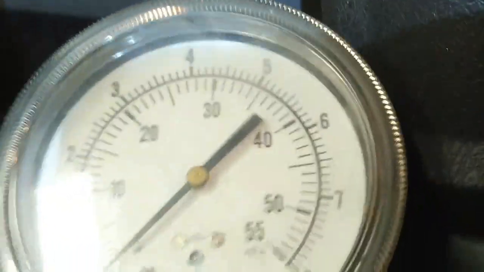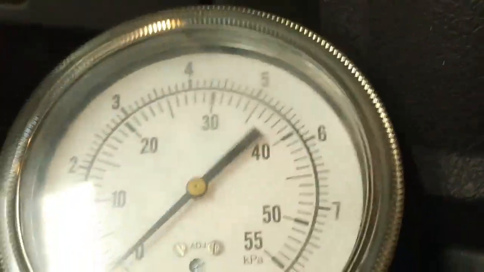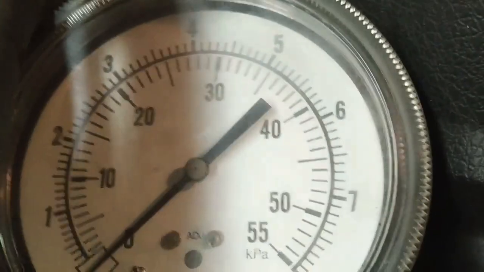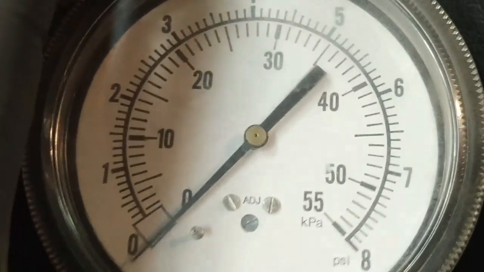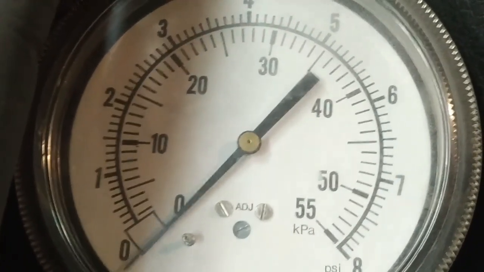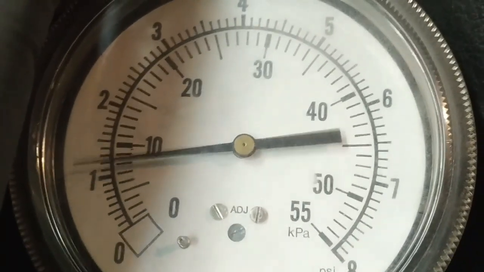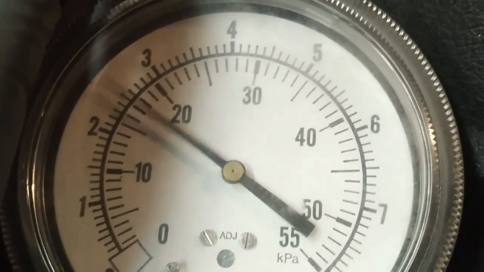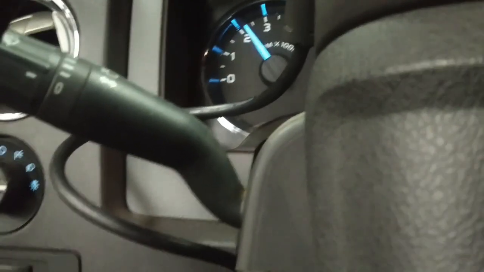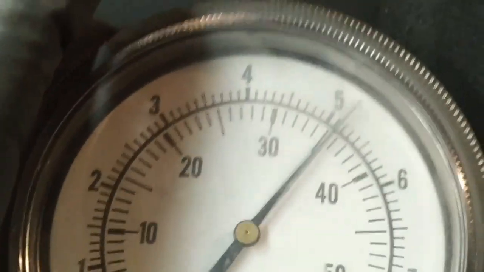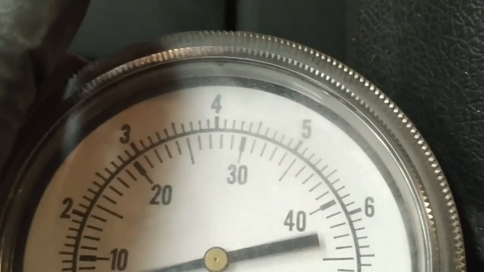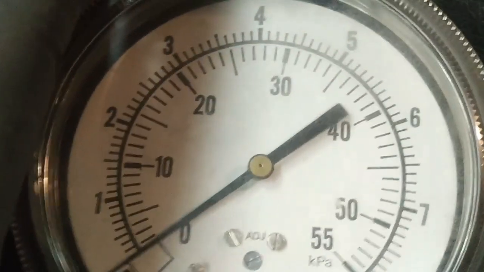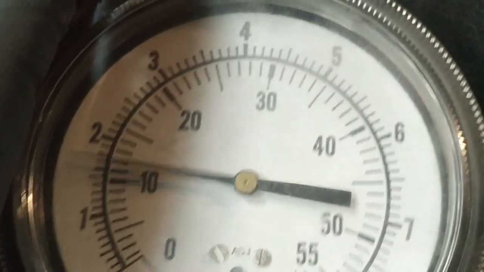Typically the spec is, let's get the glare off of here. Typically the spec is less than 1 psi at an idle, which it is, but less than 2 psi at 2500 RPM. So there's 2500 RPM and you've got 5 psi. So we definitely have an exhaust restriction in that catalyst.